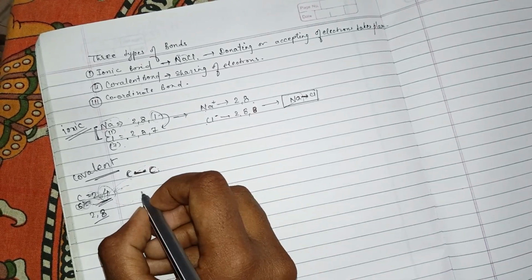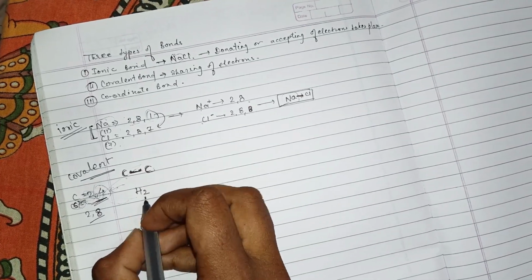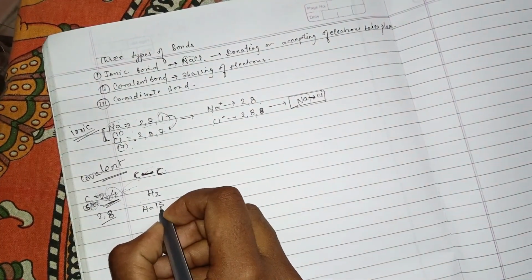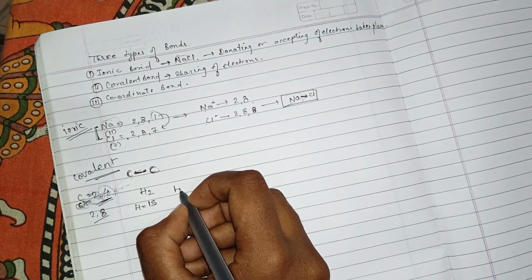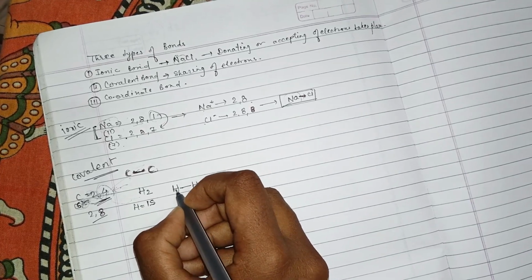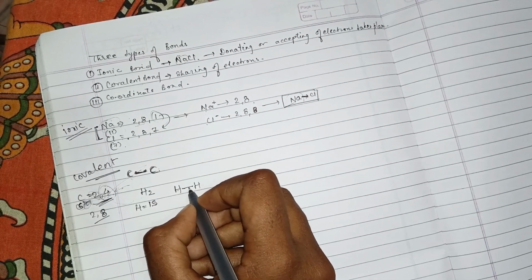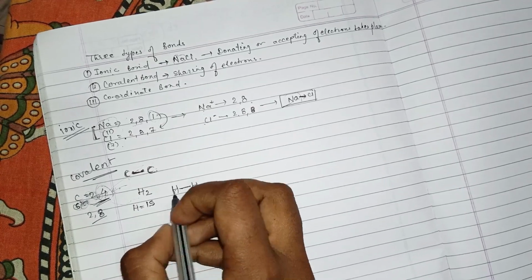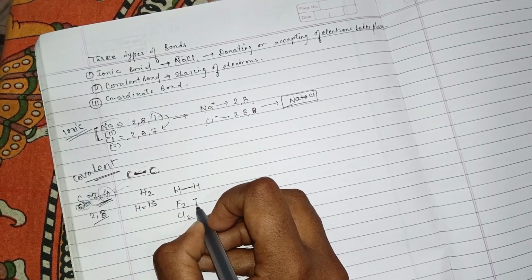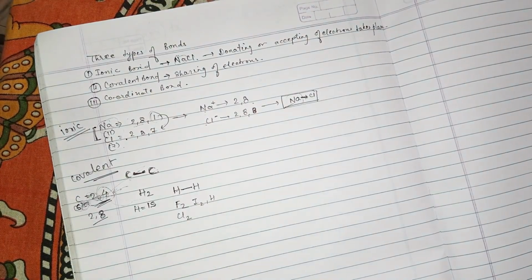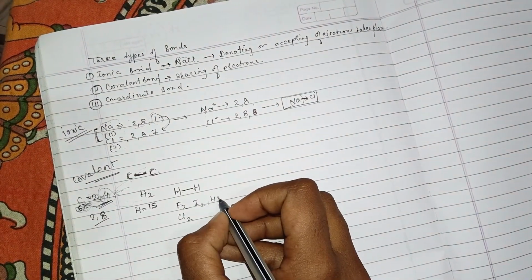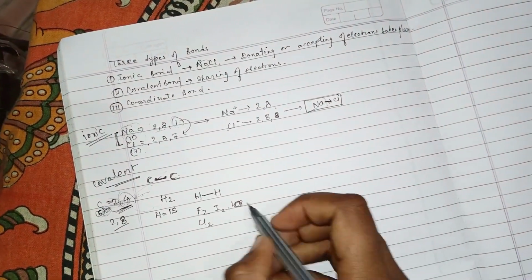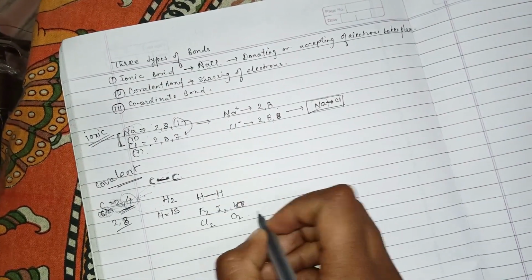Another example is hydrogen, H2. Hydrogen has electronic configuration of only 1s, so only one electron. So in order to make a bond, two electrons are needed, so one electron from this hydrogen and one electron from this hydrogen. Both hydrogens can give one electron and a bond is formed between them. Similarly, fluorine. Many examples are there like F2, Cl2, I2, and H, Br, we can say. No, not HBr, because here an ionic bond will be formed. Okay, these types of bonds, O2 and N2.